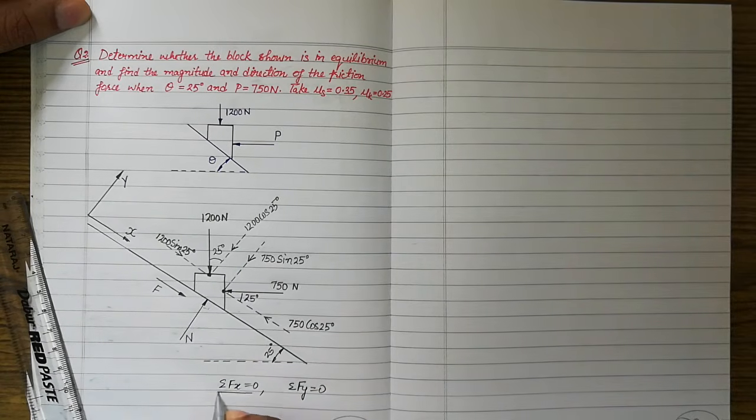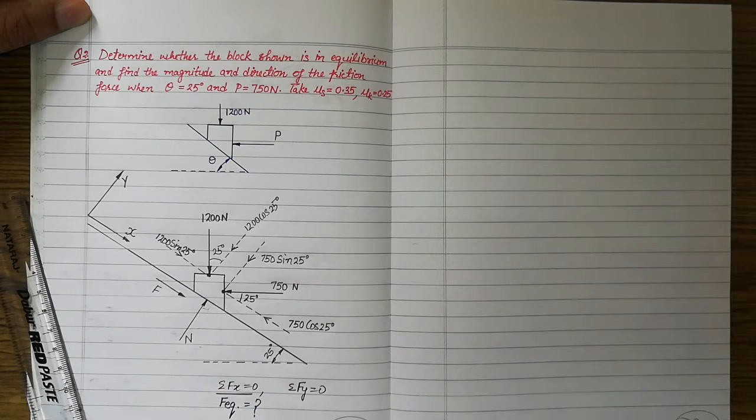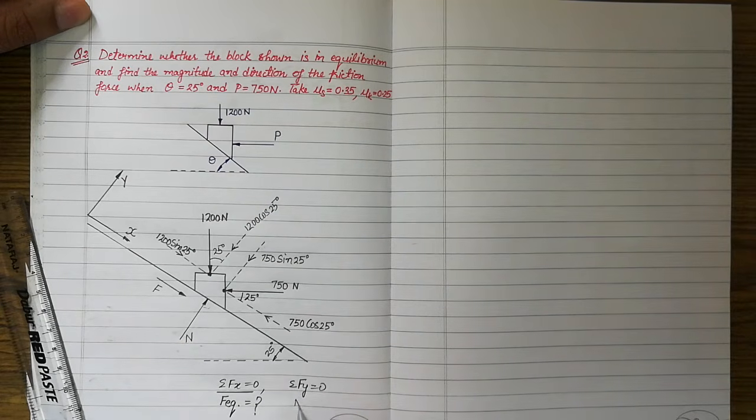From the first equation, we will get to know how much friction force is required in order to maintain the equilibrium for this particular situation. Then the second equation will give us the value of the normal pressure.